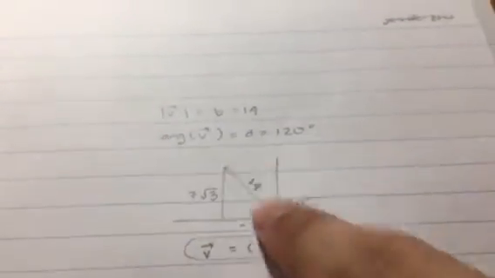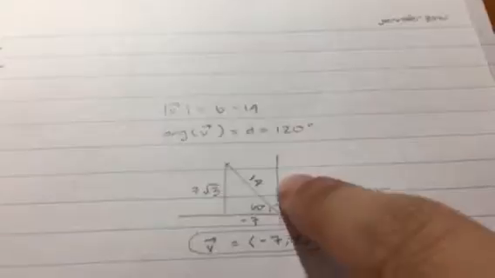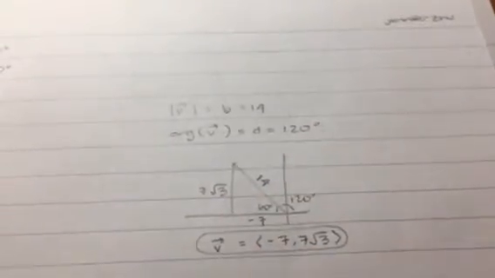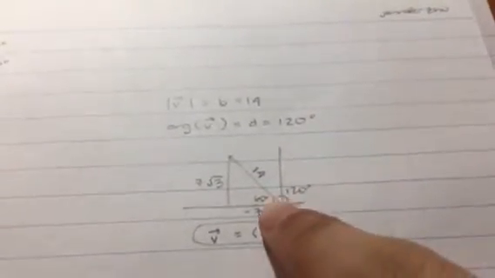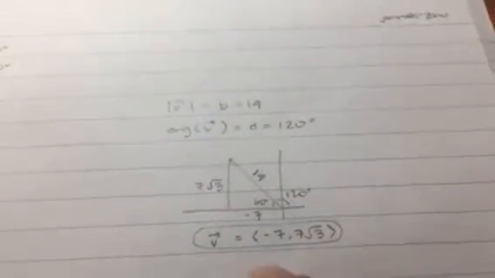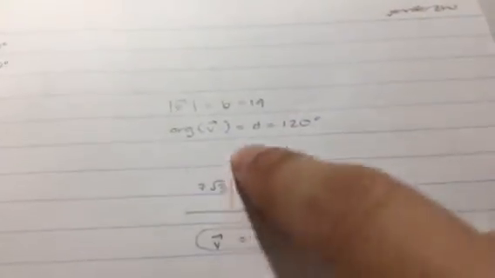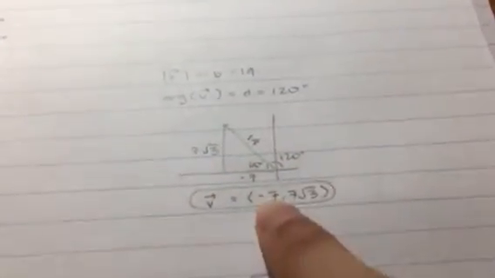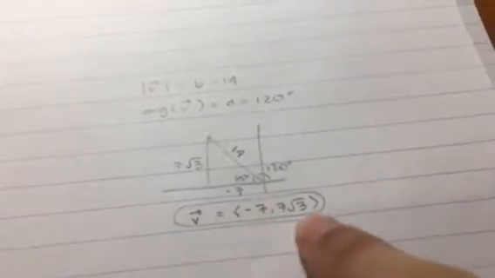so I just drew this vector here in the second quadrant because its argument is 120 degrees, and the reference angle is 60 degrees, so this triangle I drew is a 30, 60, 90 triangle. And again, because of that, the leg lengths are very easy to find, so the vector is -7, 7√3.